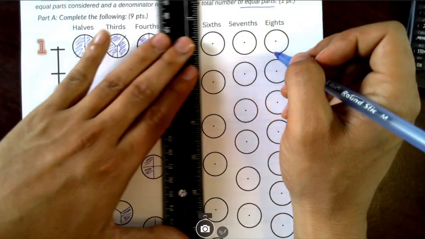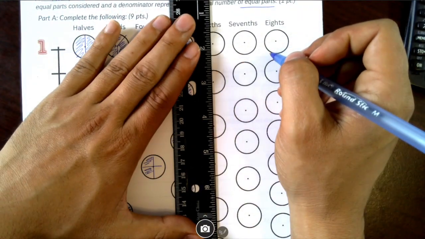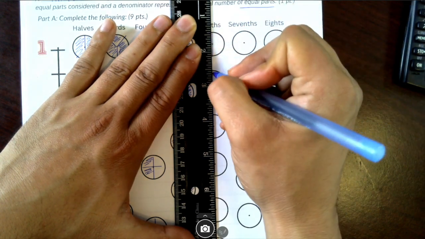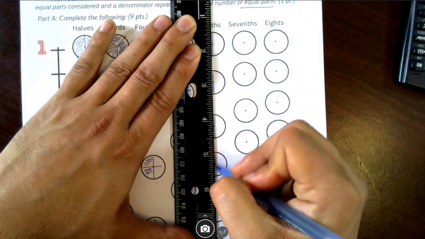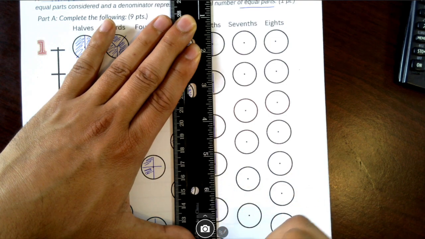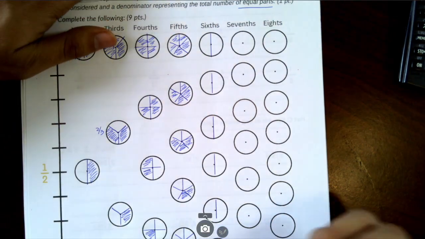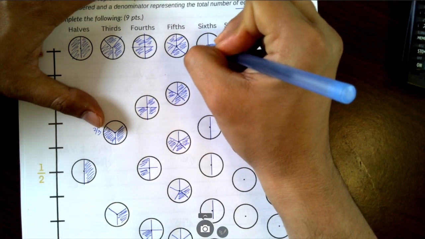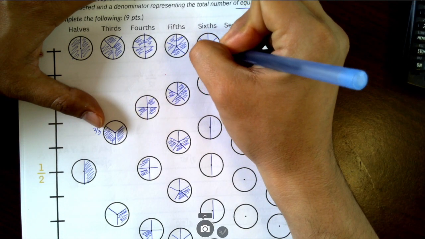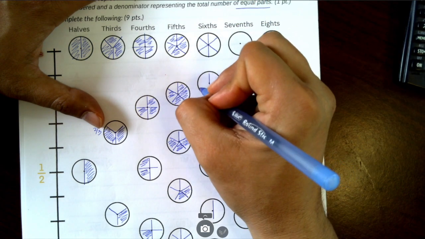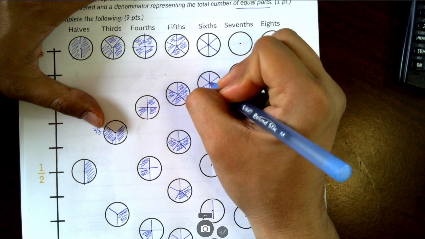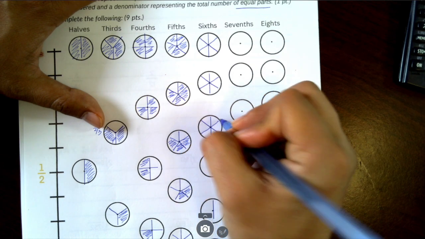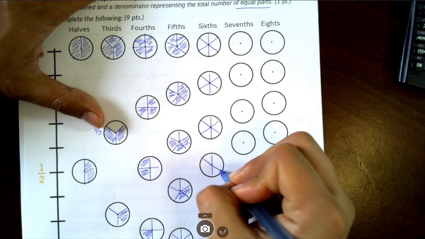Sixth, we're going to draw a line straight down the middle. And then what we're going to do is we're going to draw an X. And again, if you go slower, I think you can do a better job. But you want to try to make all the pieces the same.